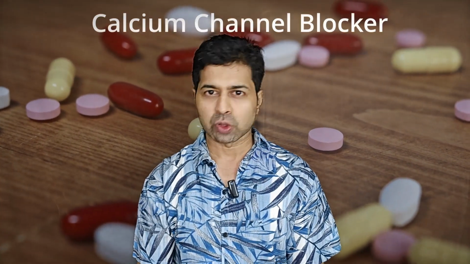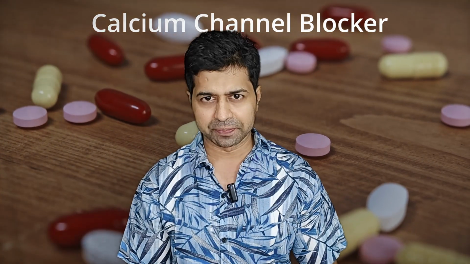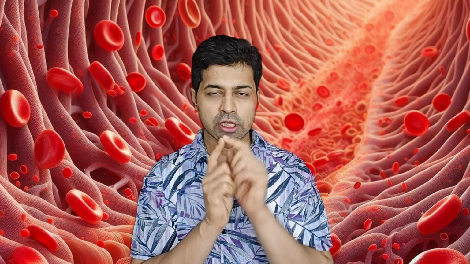First of all, what is amlodipine? What category of medicine is it? So it's called a calcium channel blocker. Now let's look at this in detail. For every muscle to contract, calcium has to get into that muscle. So it also includes the muscle which is there in the blood vessels of your body. So if the muscle in the blood vessel contracts, what happens? The blood vessel becomes narrow.